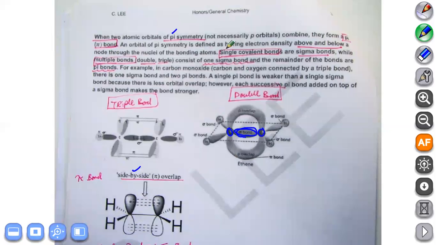Let's read on. The single covalent bonds or sigma bonds, we've talked about this. So in any molecule, any first single bond would be called a sigma bond. When you have a double or triple bond, for example, in a double bond, the first one would be your sigma bond. The second bond of the double bond is your pi bond. Pi bonds can never be a single bond.